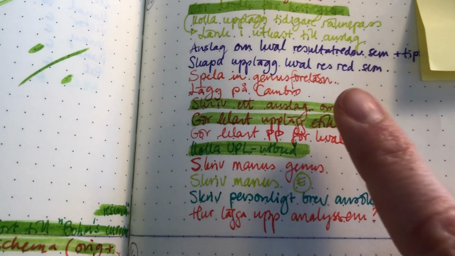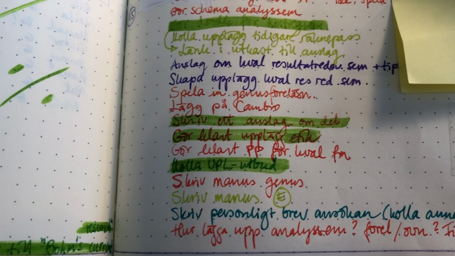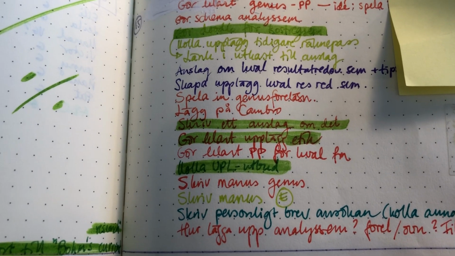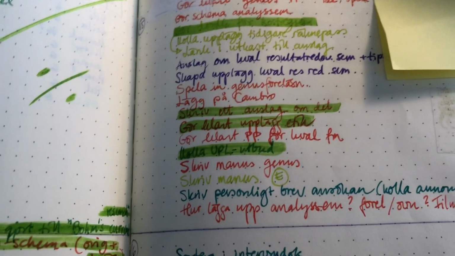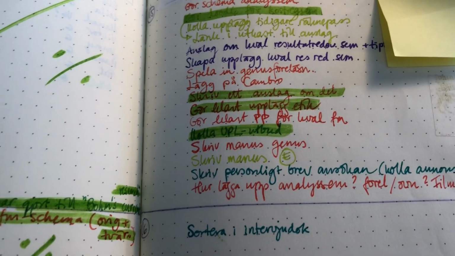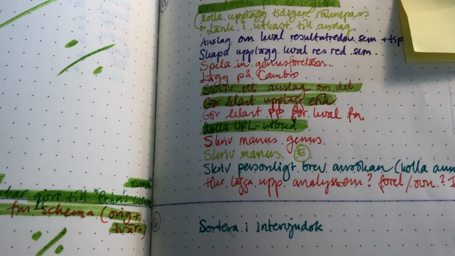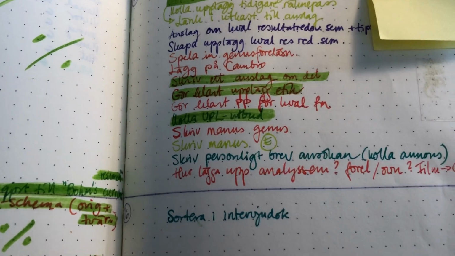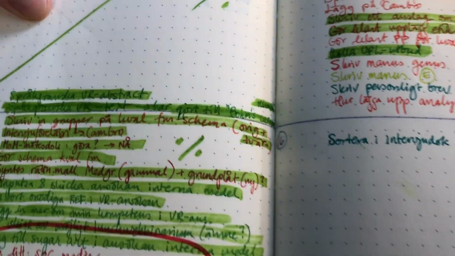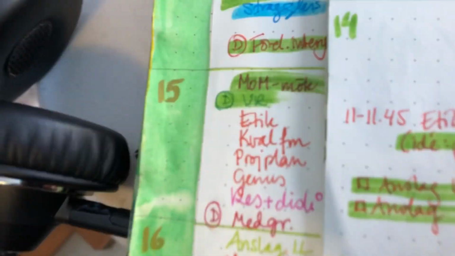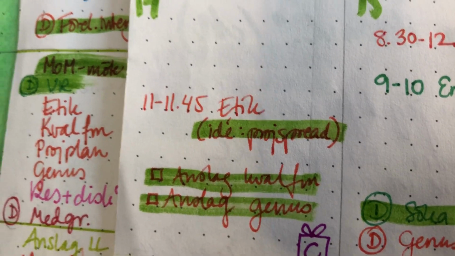So I finished my plans for one of the meetings I'm going to host. The discussion questions that I'm going to use, I wrote them down and just organized the whole thing. So I have my schedule ready for Wednesday. There it is.